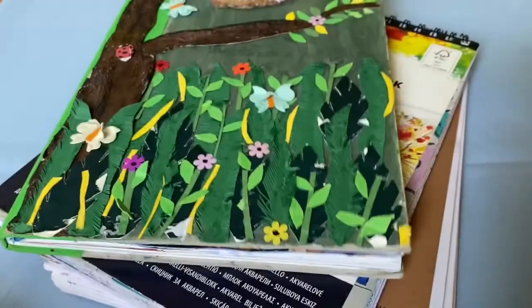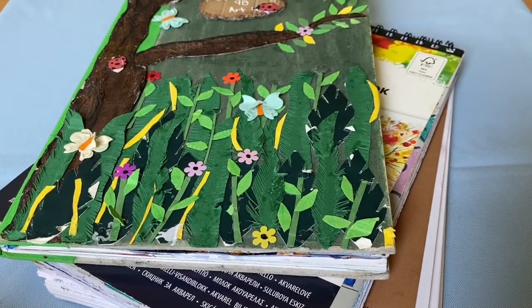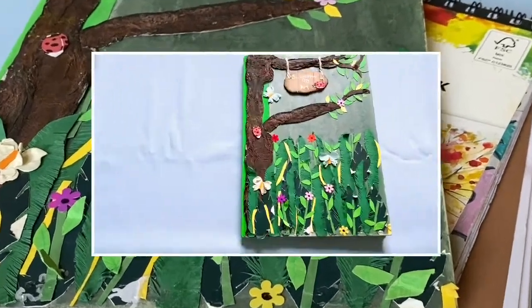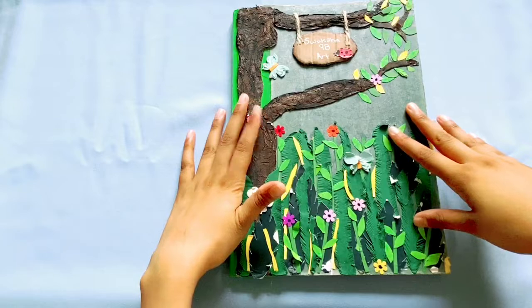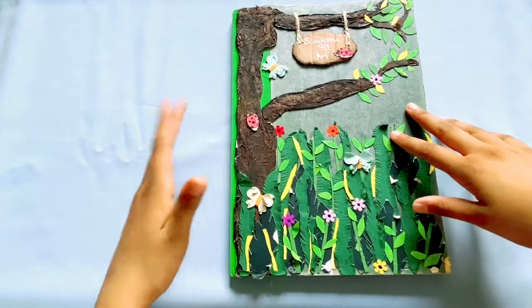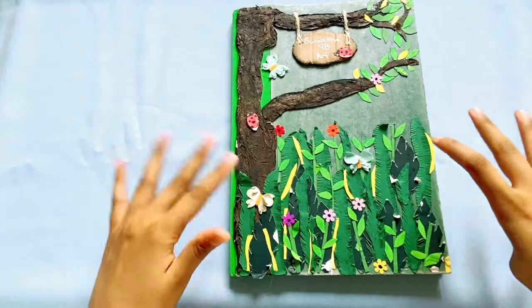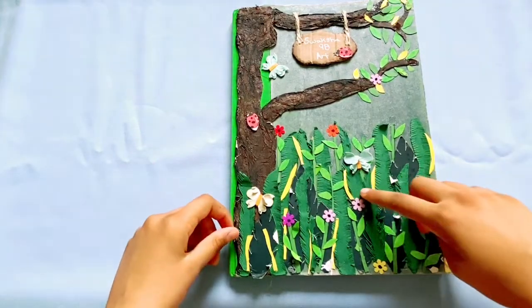Today's Spectrum is a continuation of last week's Spectrum where I'm going to be sharing more of my completed sketchbooks. Here is my first sketchbook. This is my school sketchbook and here is the cover of it. I decided to decorate it in like a forest kind of theme.